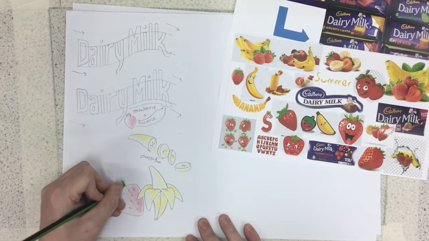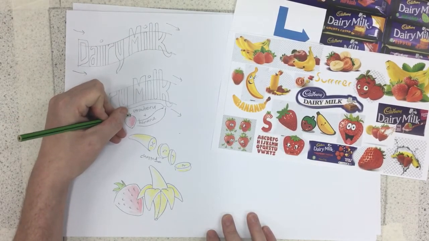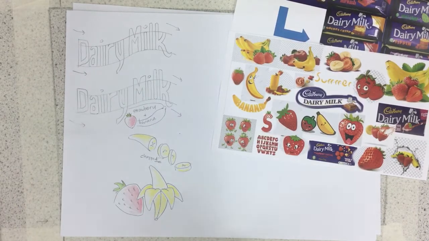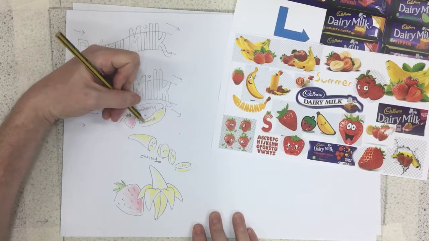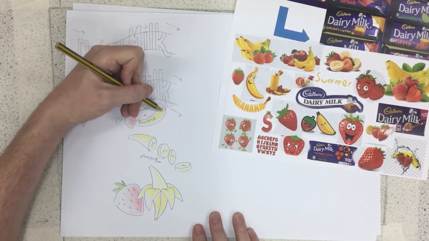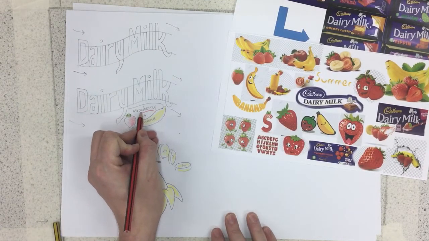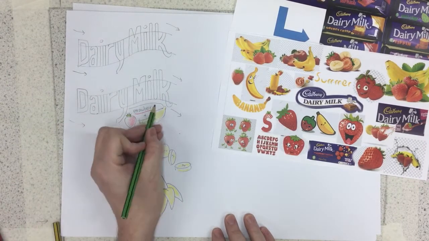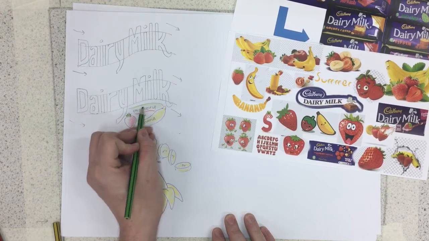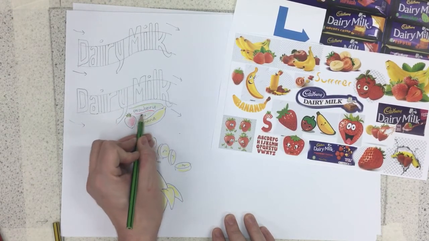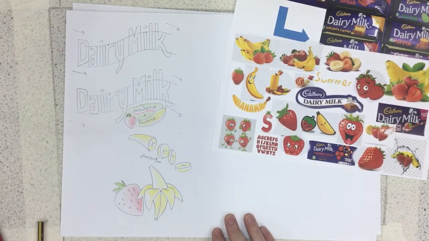I think I've said this previously, but you've got to be careful because obviously Cadbury's cream egg is red and yellow, and you don't want any confusion with your product. You don't want it to seem like it's a Cadbury's cream egg dairy milk bar, although that might taste nice actually. You want to make it very clear that this is a new product line. And because I'm using green, obviously when you think of fruit, green would be one of the colours, so you could include some green elements into your logos, like so.